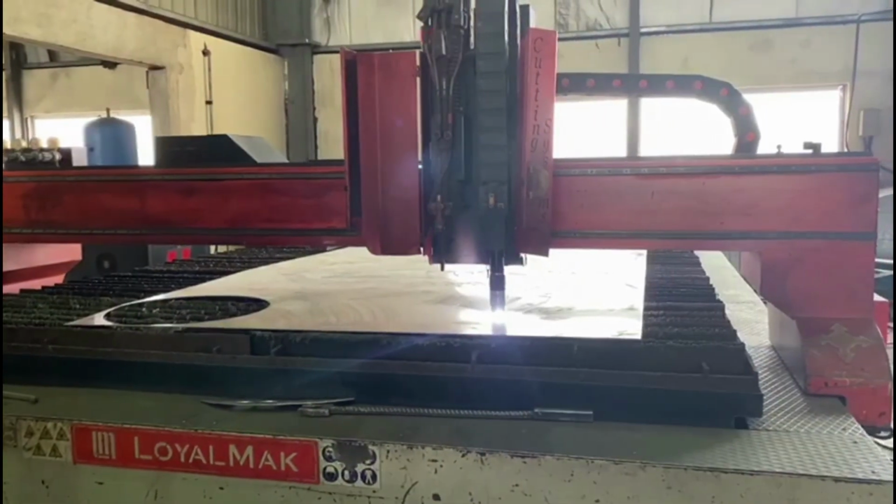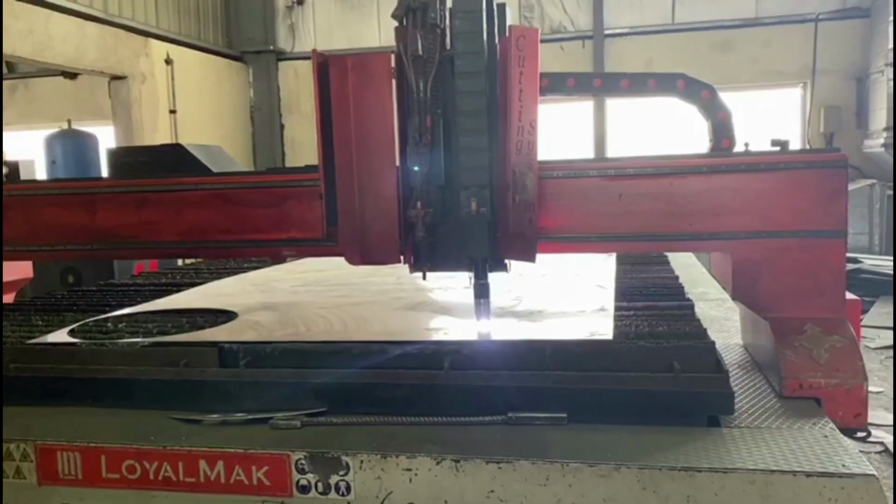The cut command for the arrow signboard is given and the cutting is carried out as per the given shape and size.